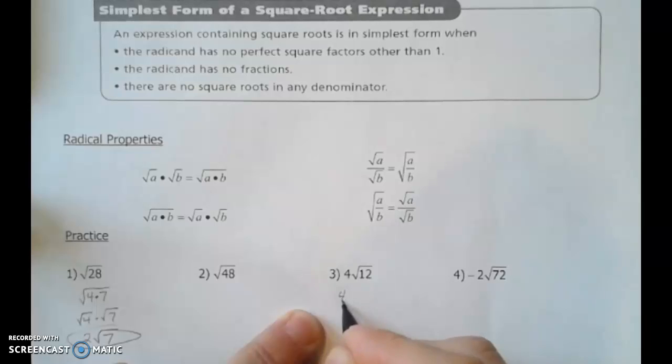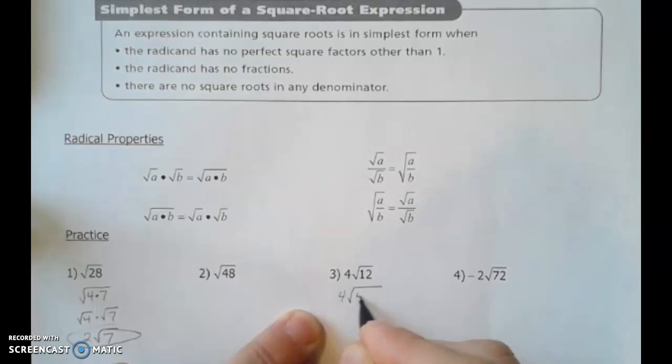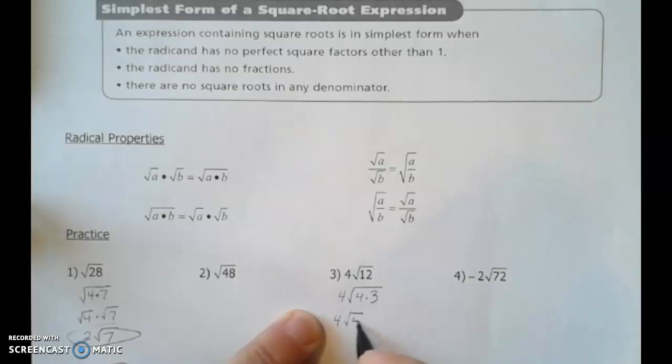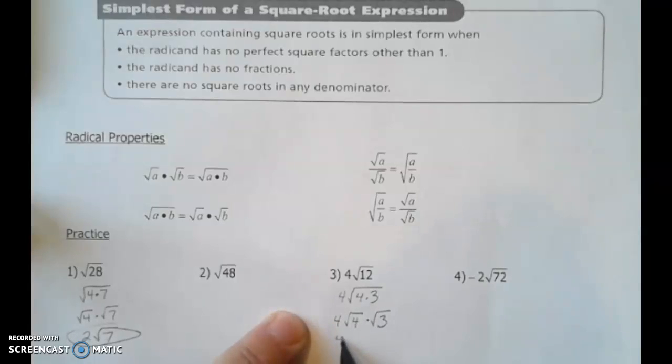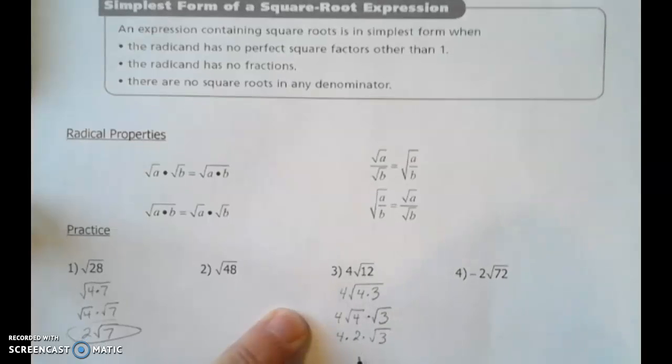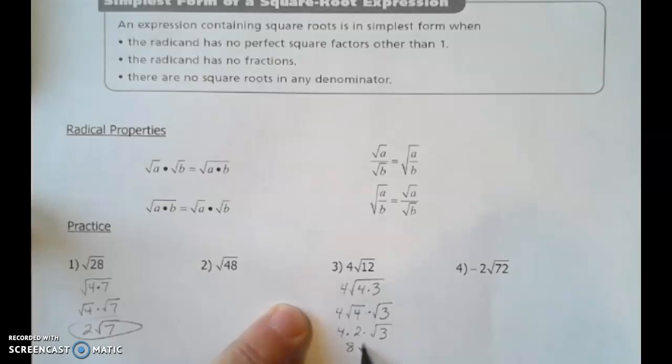So I'm going to have 4 radical 4 times 3. Now I'm going to give each of these their own radical symbol. This is 4 times radical 4 times radical 3. Now when I simplify this radical, I get 2. So this is 4 times 2 times radical 3. And then 4 times 2 is just 8. This is 8 radical 3.